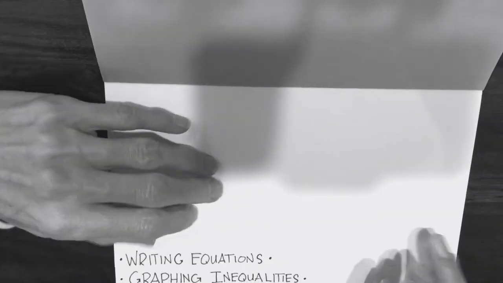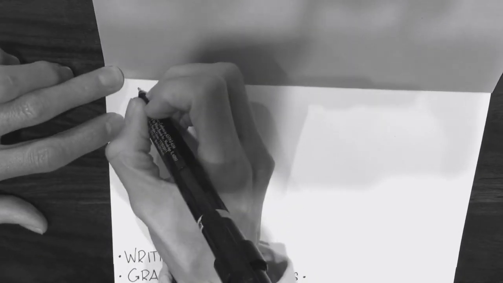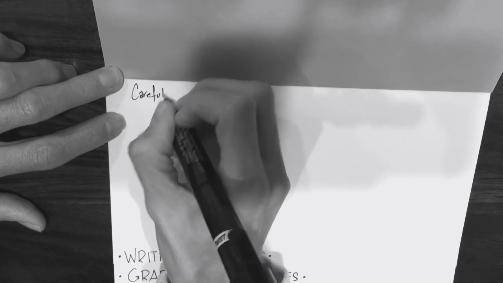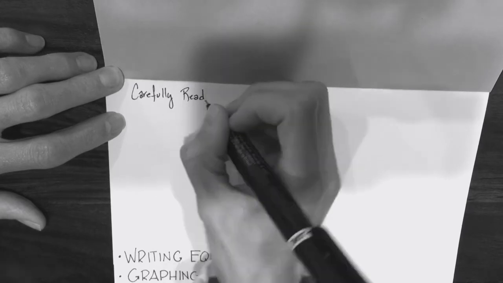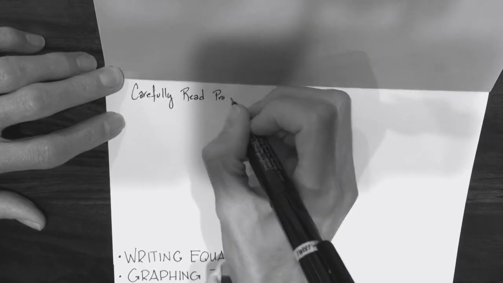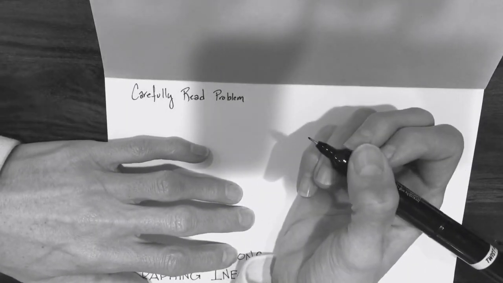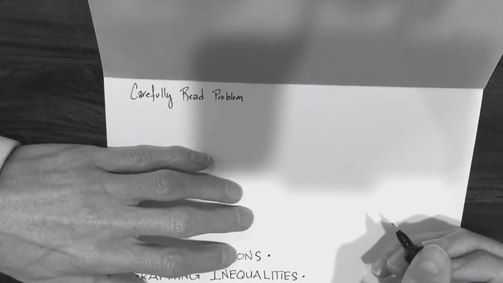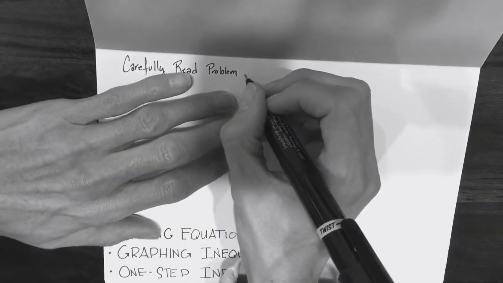And when you're writing equations, the first thing you want to do is carefully read the problem. So you have to have some discipline and read through it, probably more than just once, to see what are they asking you, what information do they give, and what information is important. So after you read the problem carefully and you know what you're trying to look for, you're going to name your variable.